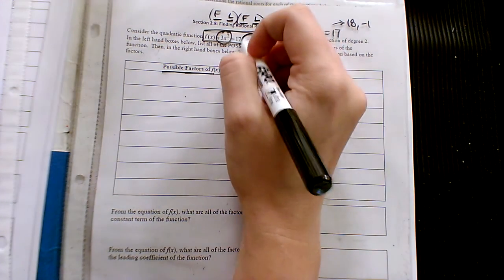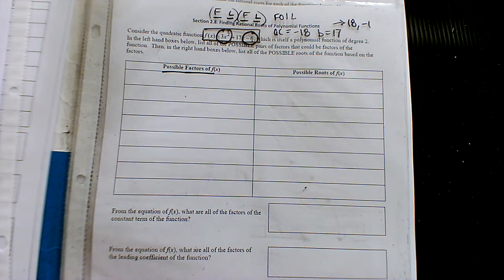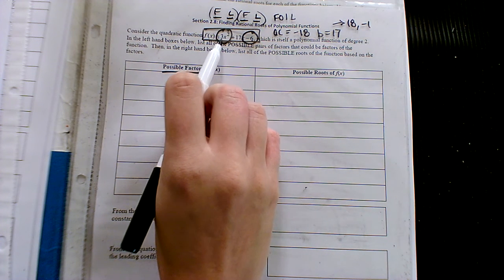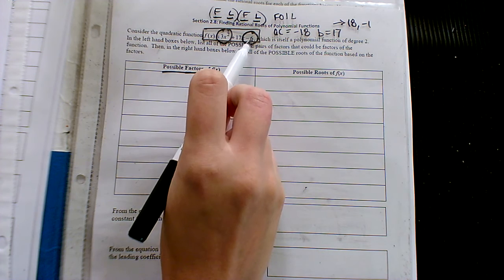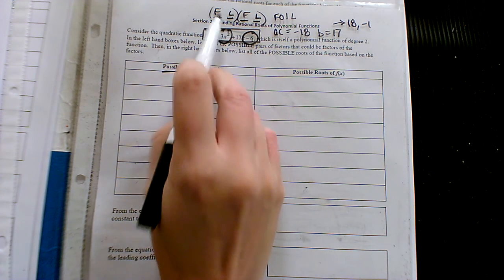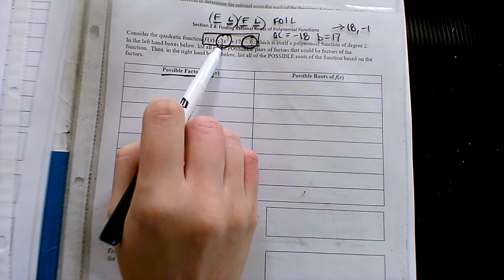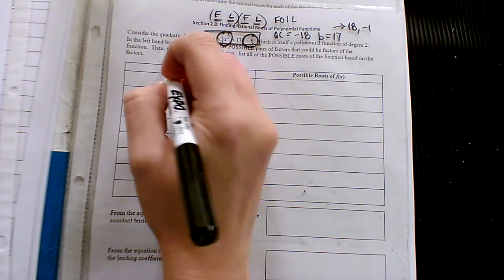The constant, which in this case is negative 6. So what we can do is specifically look at the leading coefficient, the number out front, and the constant term to help us figure out possible factors. Now, you only get the middle number when you have the exact combination, the exact values that work, but just by looking at the first term and the last term, we can figure out some possible factors.